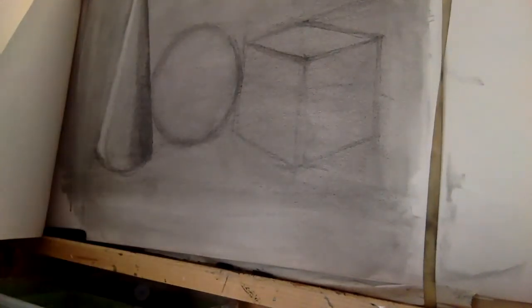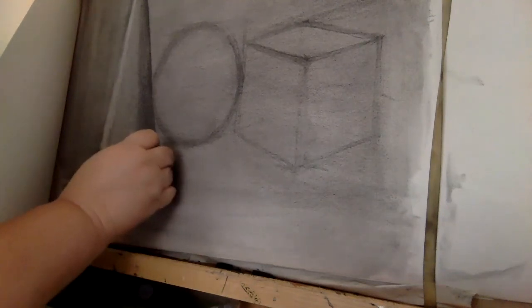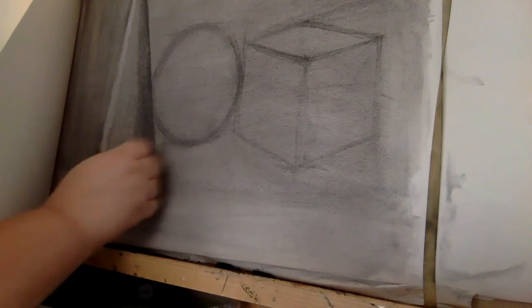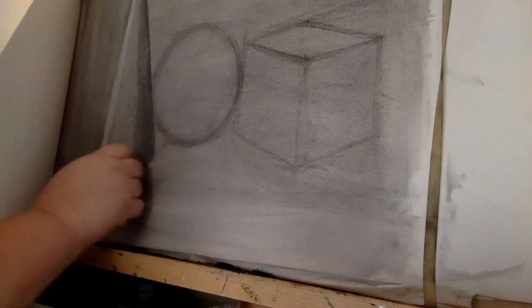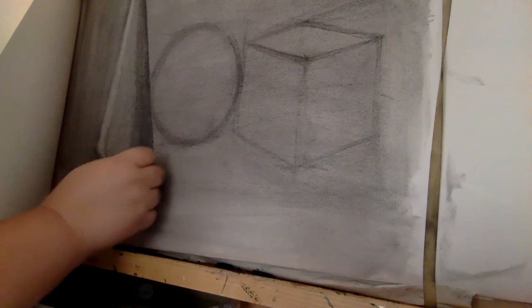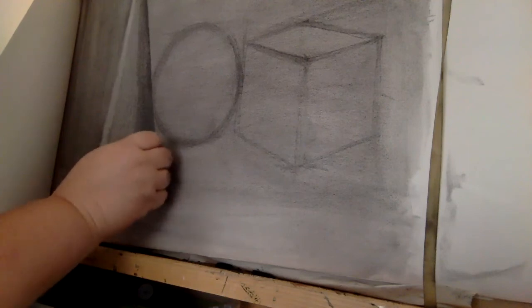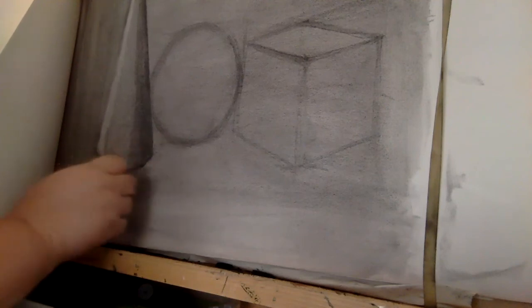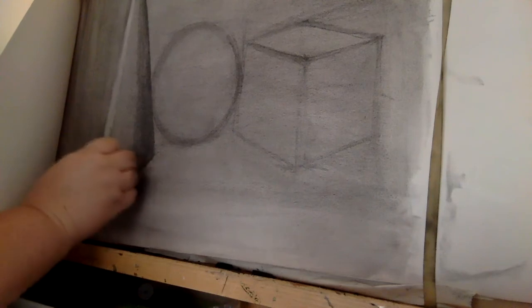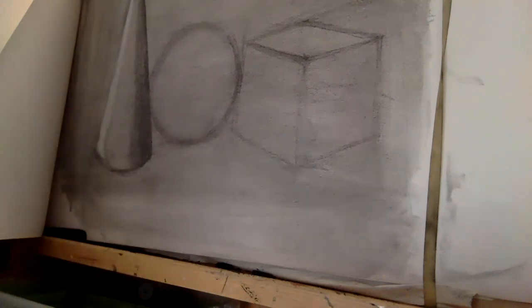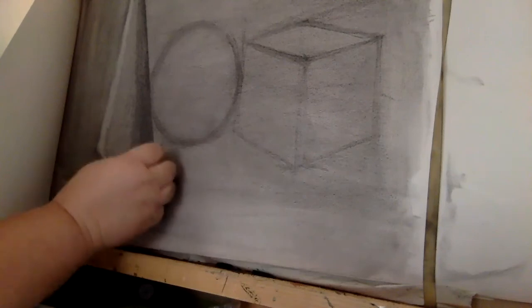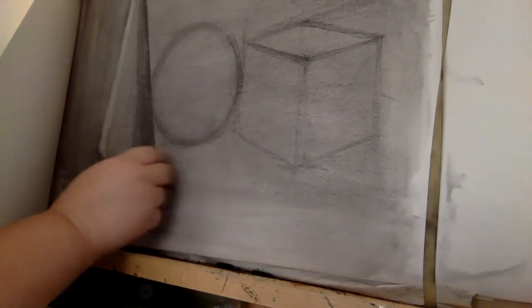Now, the blackest black is a lot of times underneath. Remember the blackest black on the little value strip that you made? What that black will do is almost weight your form in space.